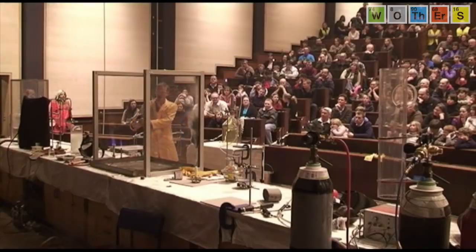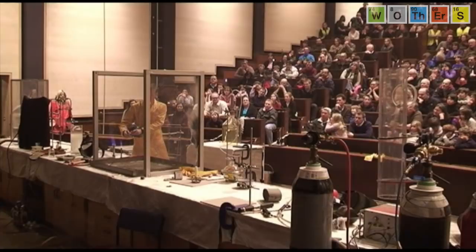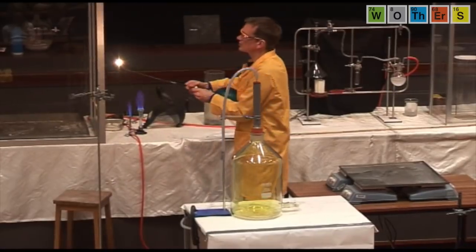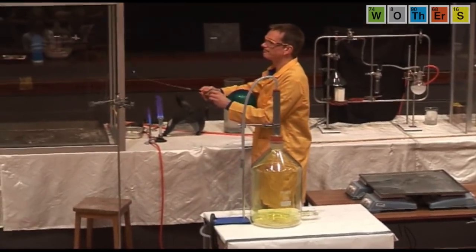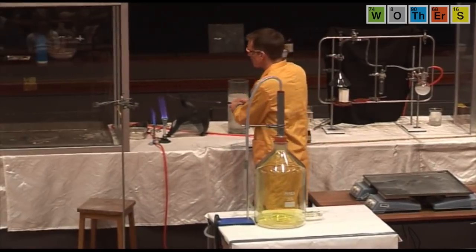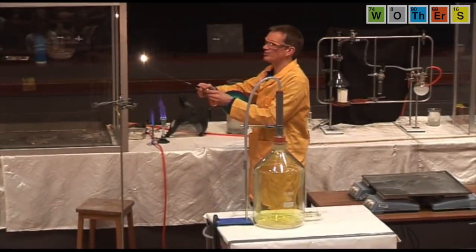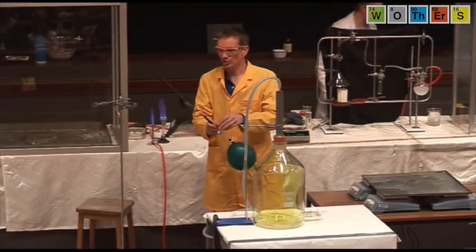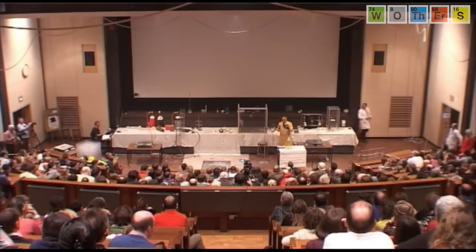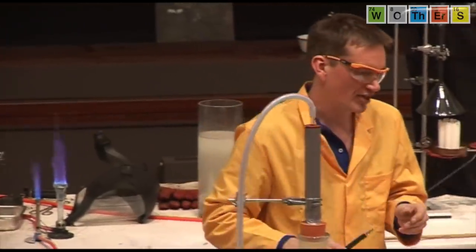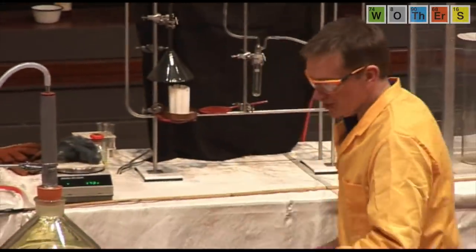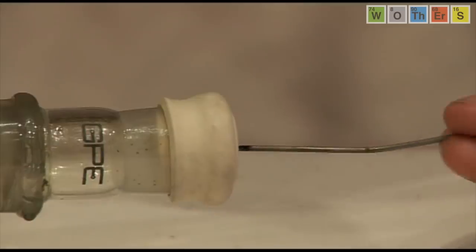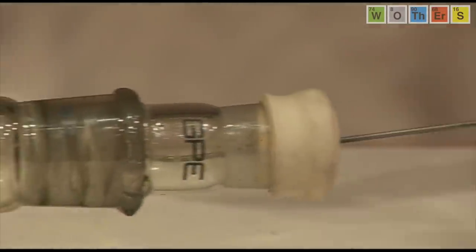And this burns. I should be able to set fire to this. Okay, it burns. Very smoky flame here. But I need to start this by putting it into the Bunsen flame to get it to burn. So this is acetylene or ethine. So it's 2 carbon atoms and 2 hydrogen atoms in each molecule of this gas. Now, I'm going to put this into the chlorine. So there's no oxygen at all in this.